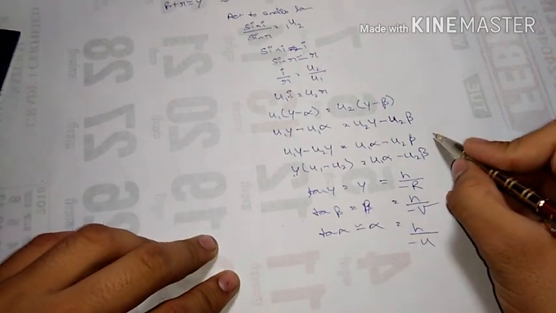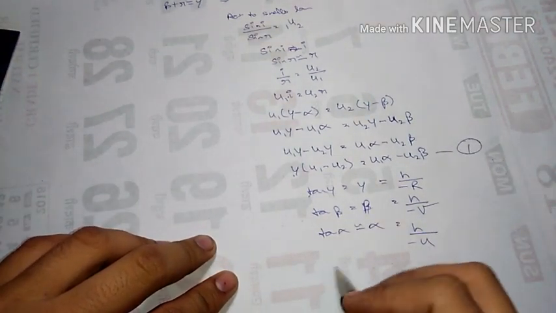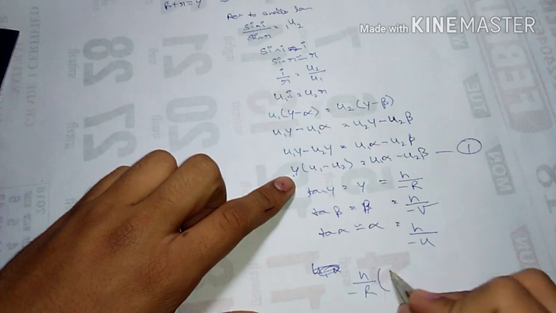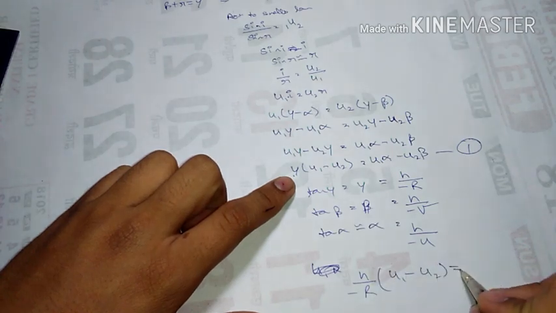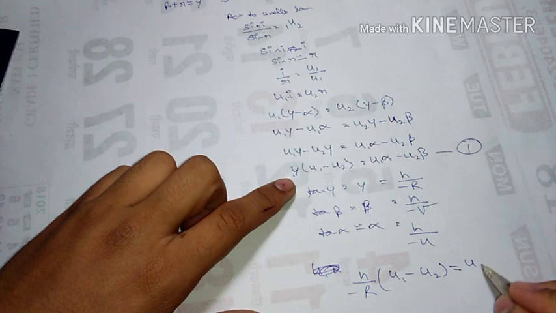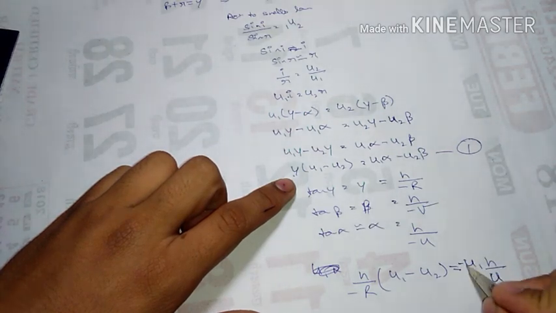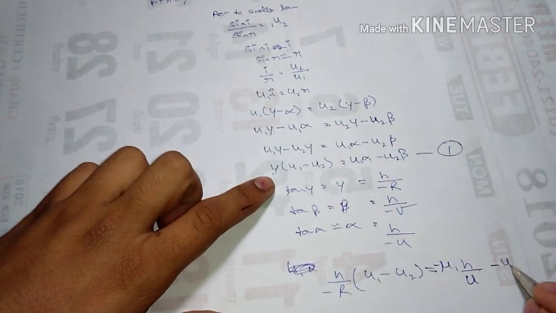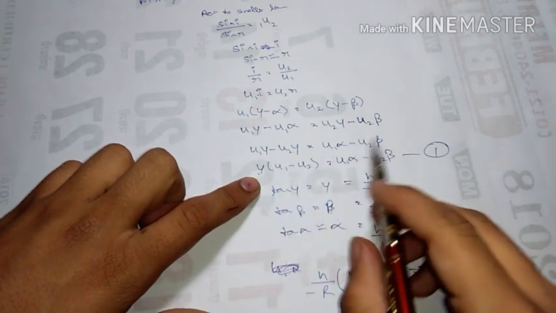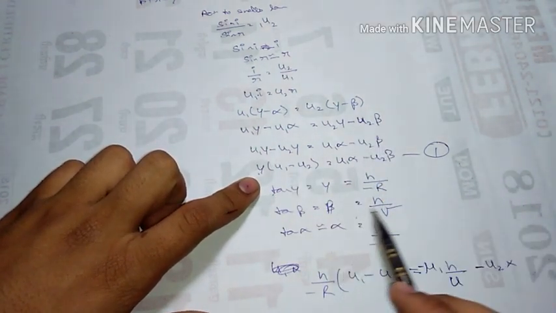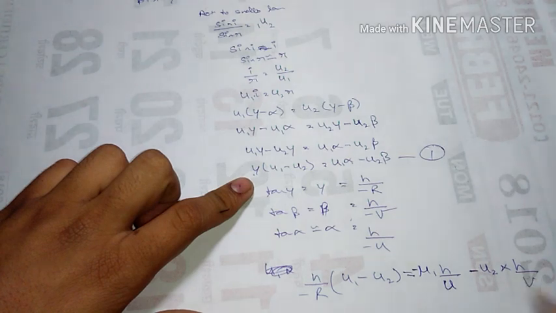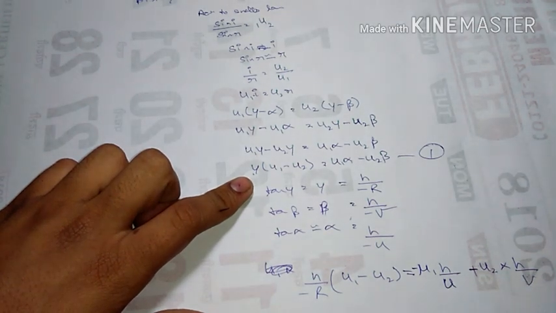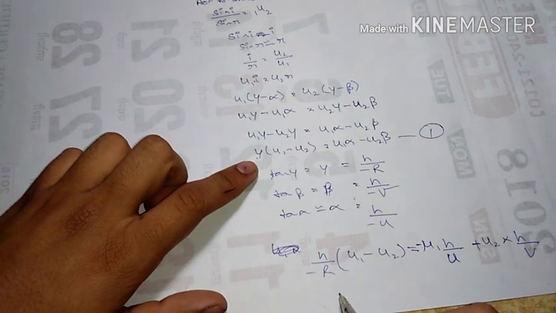So perpendicular is h and base is r, so it will be taken as minus h upon minus r into mu 1 minus mu 2 is equal to mu 1 into h over u, where this is the refractive index mu 1, minus mu 2 into beta, that is h over v, and minus minus will make this a plus.